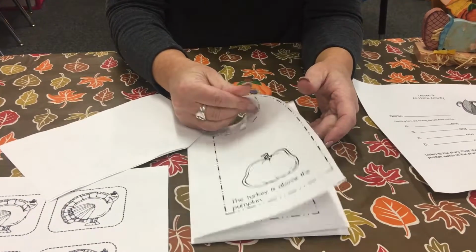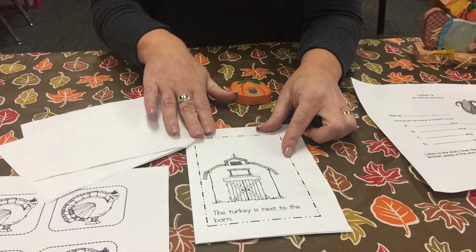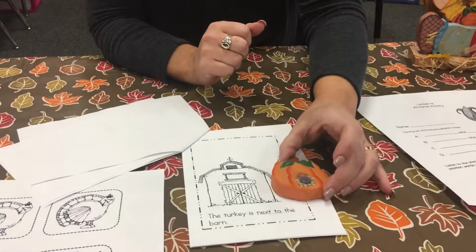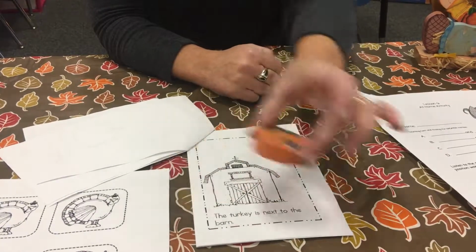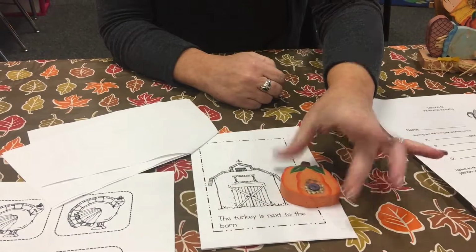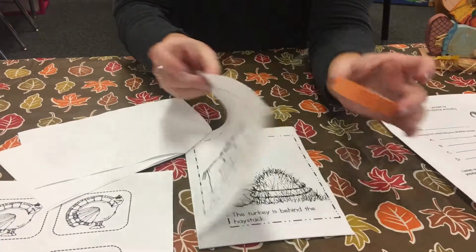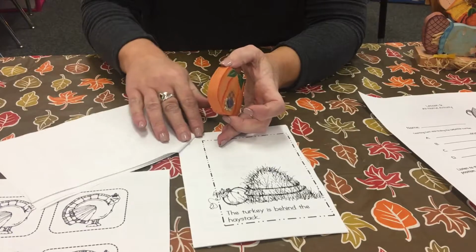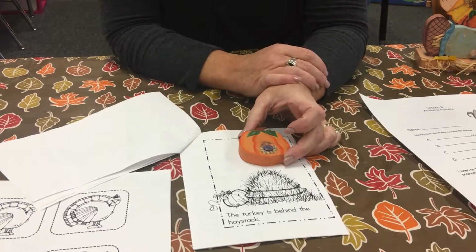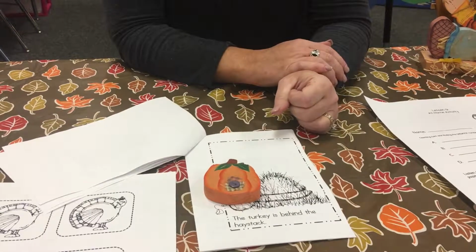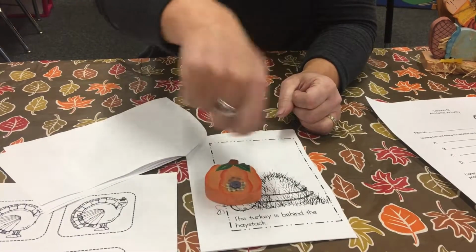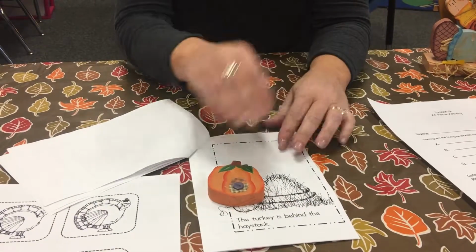And then the turkey is next to the barn, so you're going to glue one next to the barn. I don't think he'd fit on this side, but you could have put him on this side too, but this one's a little bigger. And the turkey is behind the haystack. So we're going to kind of incognito put him over here. And then I think you should draw some more straw on top of him so it looks like he's behind it.